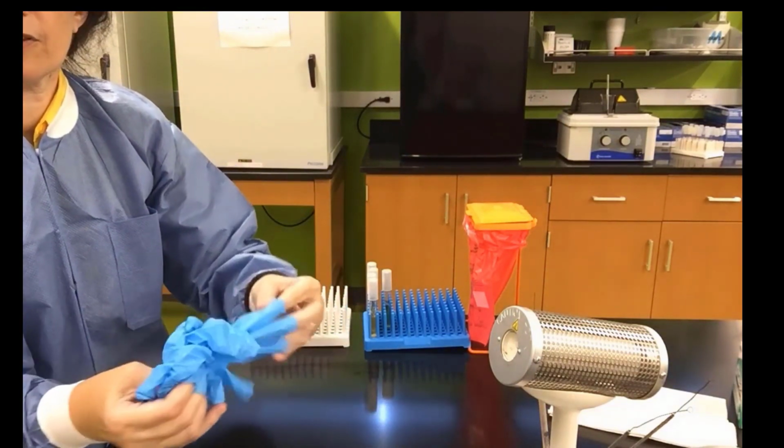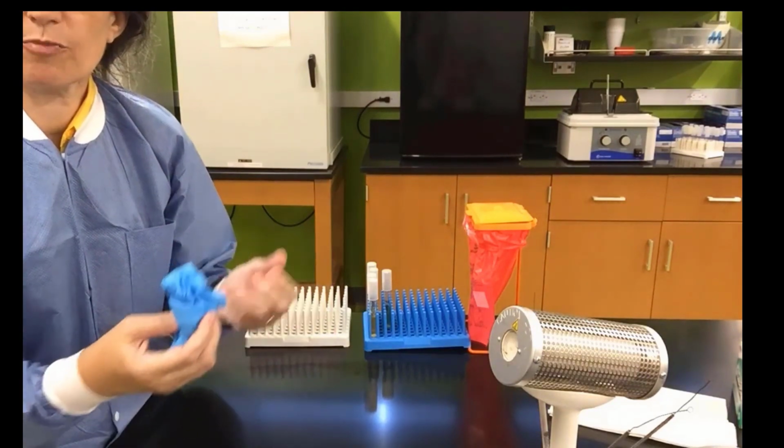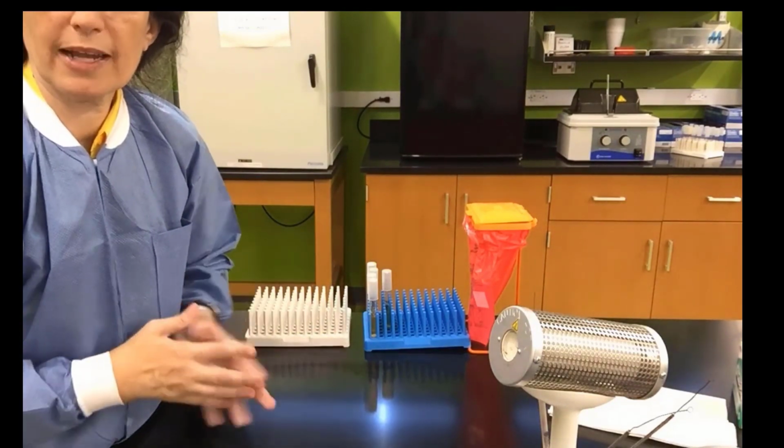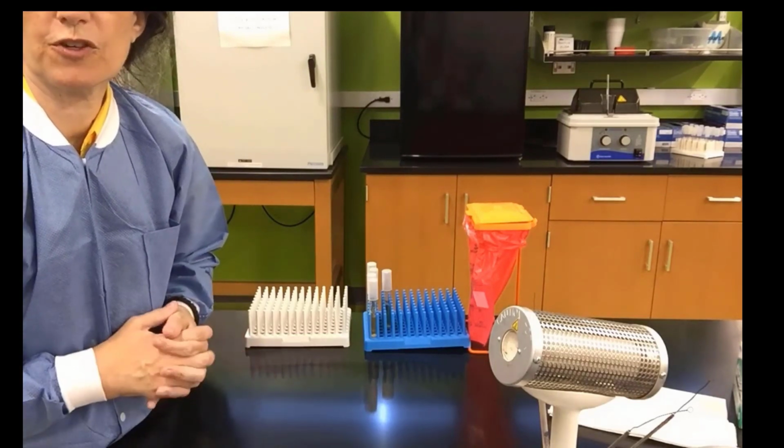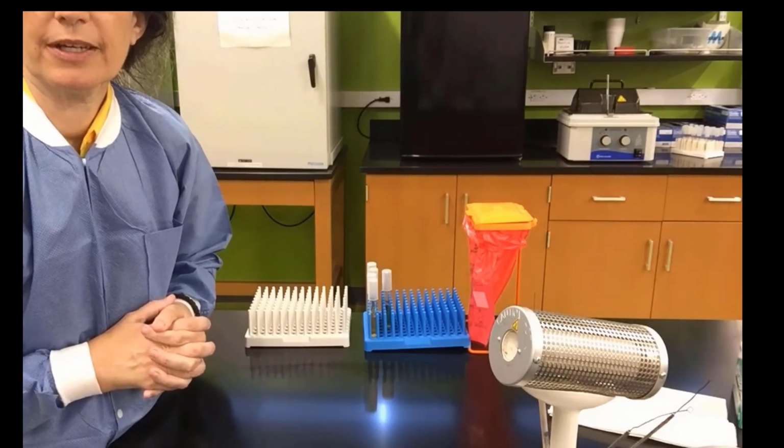These gloves, I had no spill on my gloves. I don't have any bacteria, so I can throw them in the regular trash. We want to wash our hands, come back in a couple of days, read the results, and do our lab report.